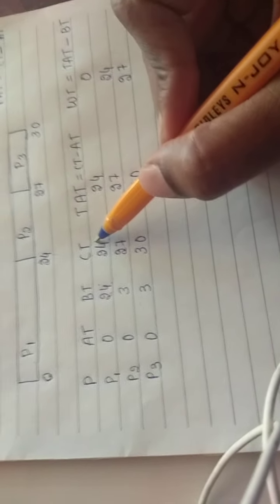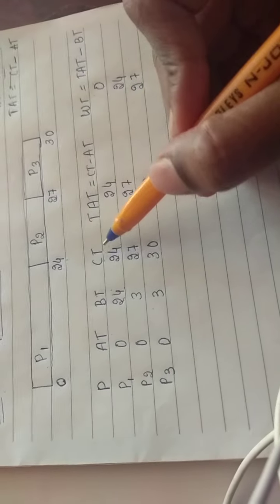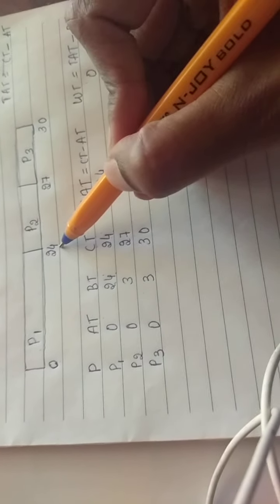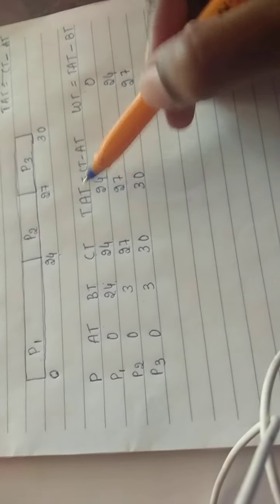You need to find out CT, TAT and WT. CT is the completion time, meaning at what time the process completed. You need to apply the formula for turnaround time and waiting time. But the question is to find out the average waiting time.